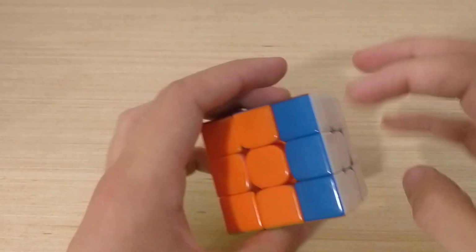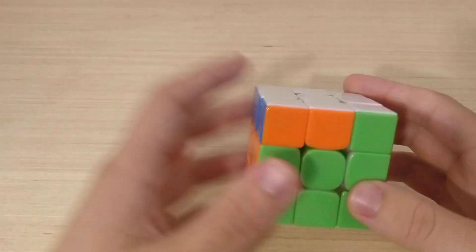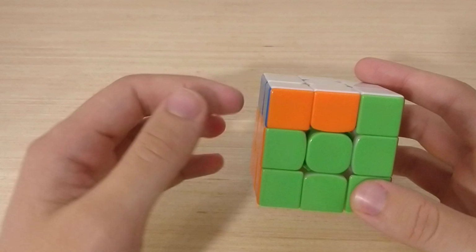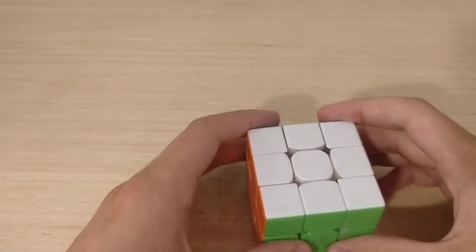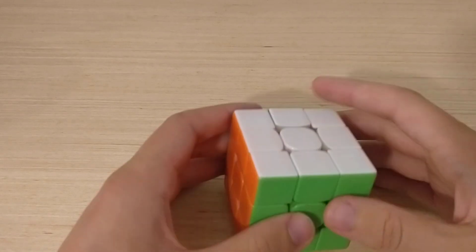So like that, and, oh, okay. Headlights on the left, so I just got that one confused. I should drill that one a bit more. But yeah, like I said, J Perm. Solved. 26.